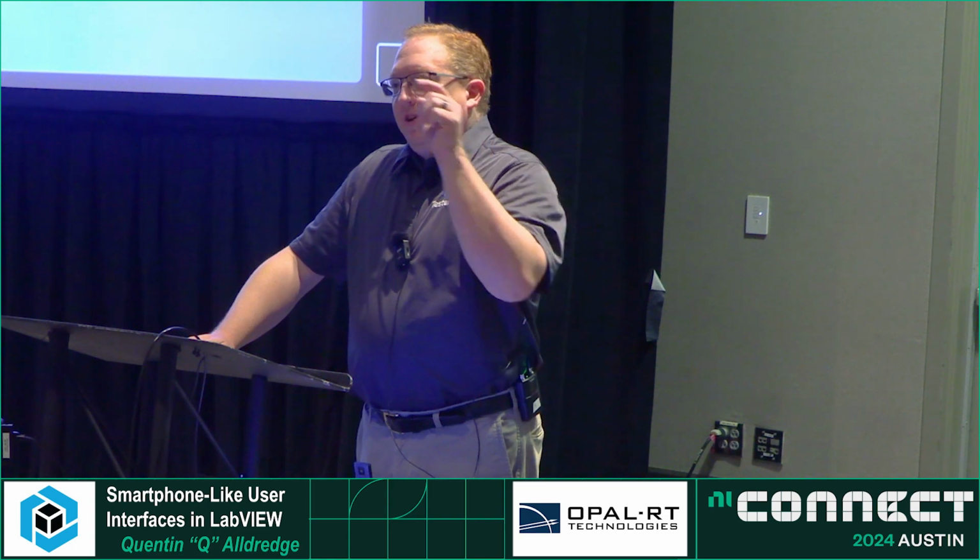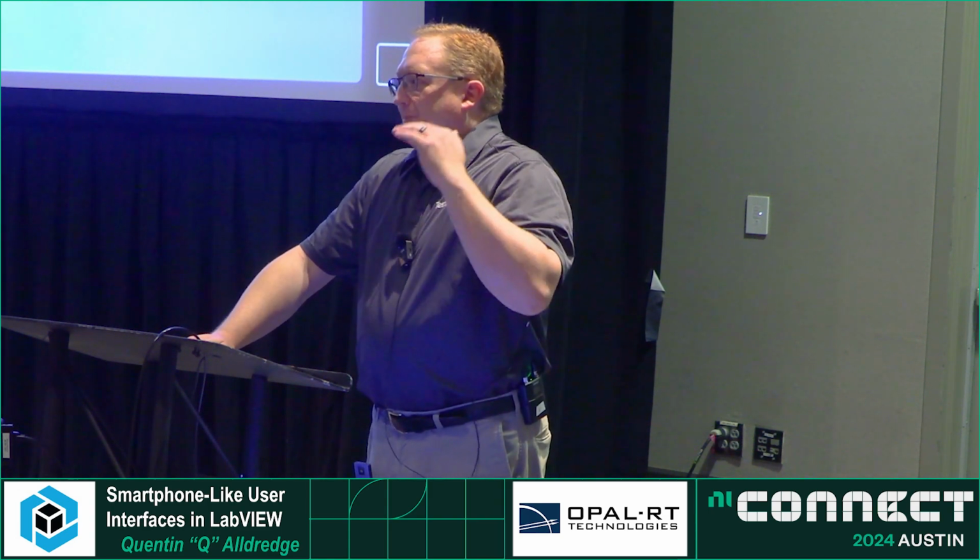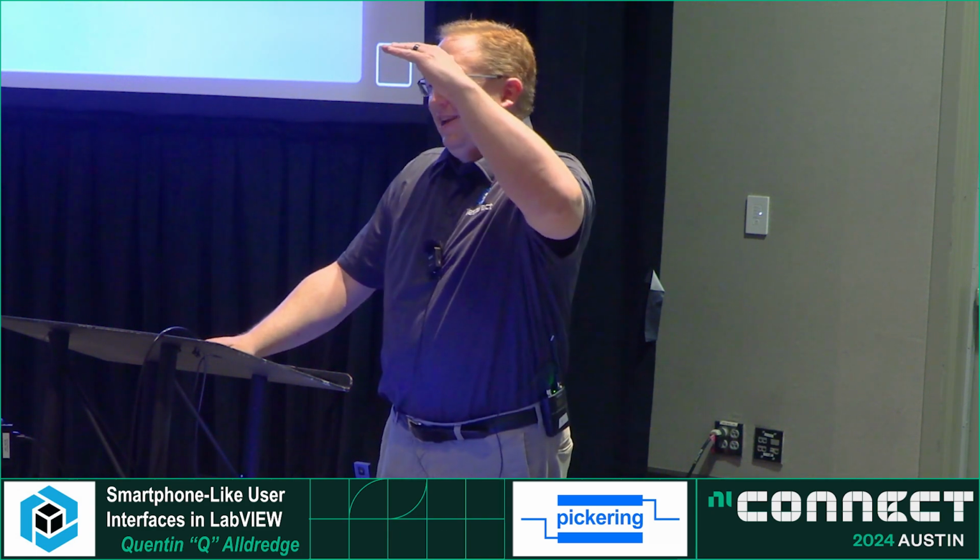If you go into VI Server and you're manipulating your front panel, you can get a reference to all of the decorations in your front panel, but it comes up as an array. And that array is in Z order, whatever that means. Basically it means the last one you put down is the first one in the list.